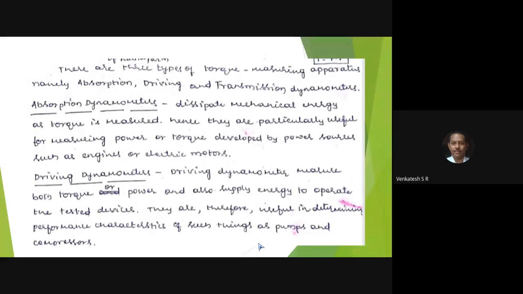Whichever mechanical energy comes from the machine is absorbed by the dynamometer and shows the result in terms of kg meter. Absorption of mechanical energy, that is kg meter.